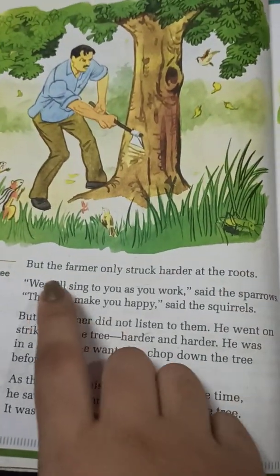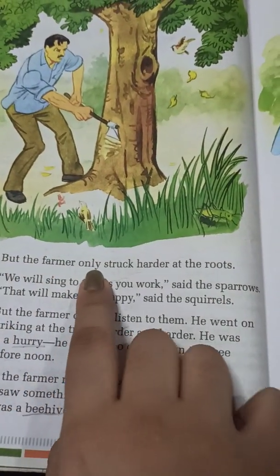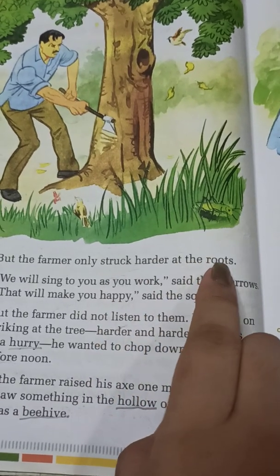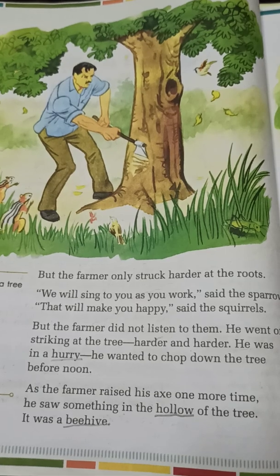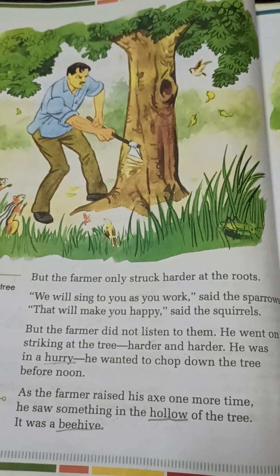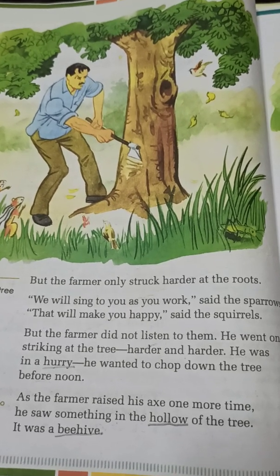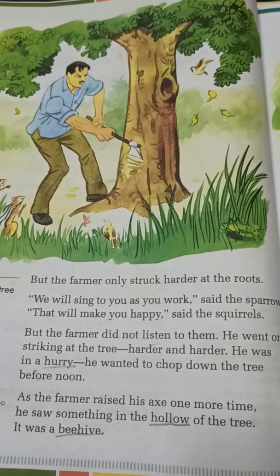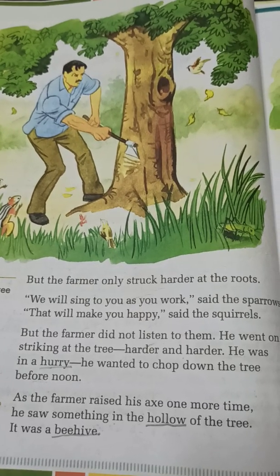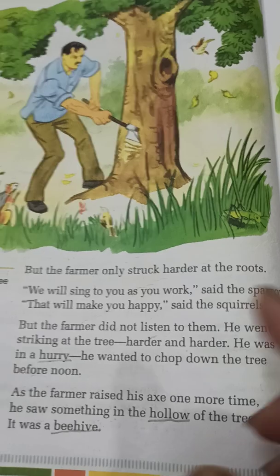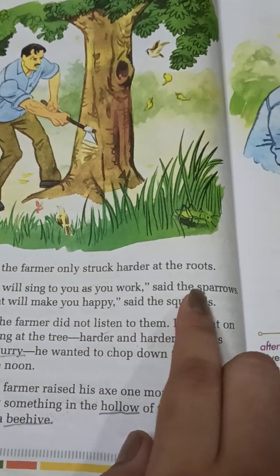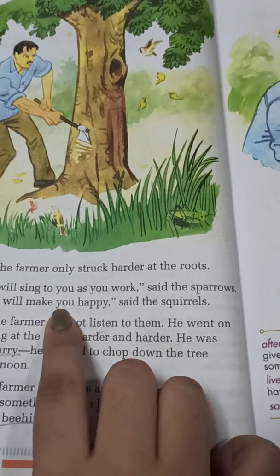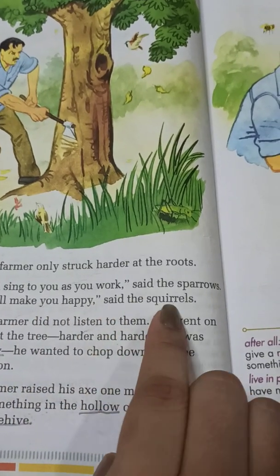So what happened? But the farmer only struck harder at the roots. Now the farmer does not want to listen to the animals and the birds, okay? So instead, he started hitting harder and harder at the roots of the tree, all right? "We will sing to you as you work," said the sparrows. "That will make you happy," said the squirrels.